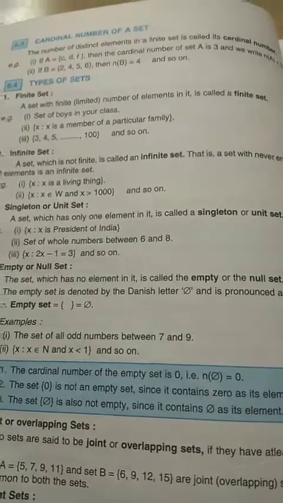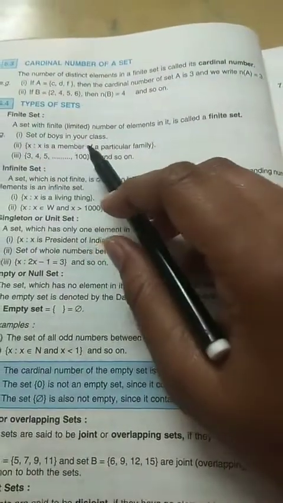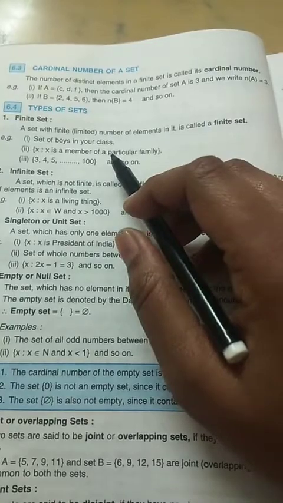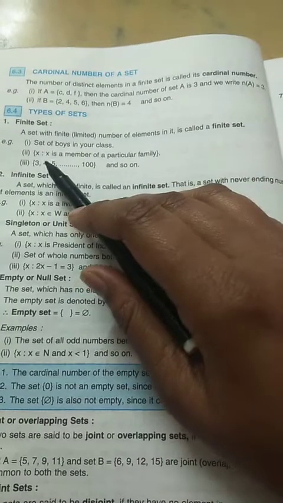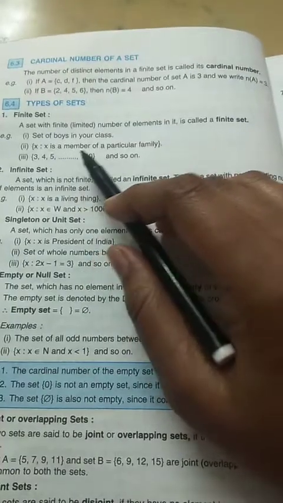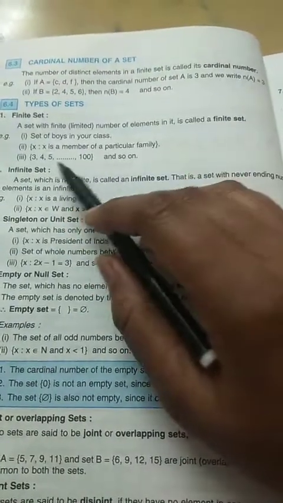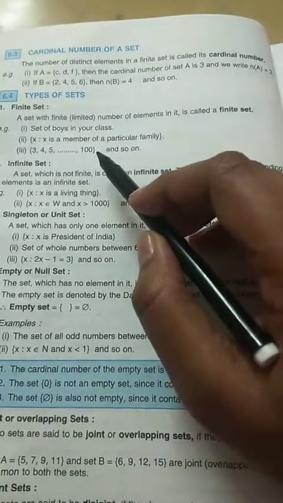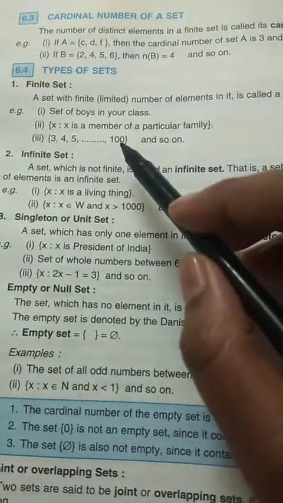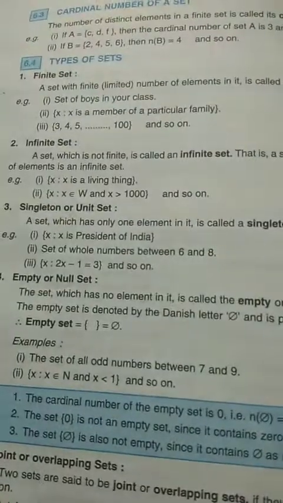For example, set of boys in the class and set of x is a member of a particular family. Then this is given here and it has been given a last number, so it is also finite. So these are the examples of finite set.